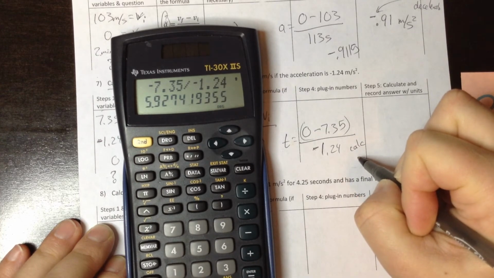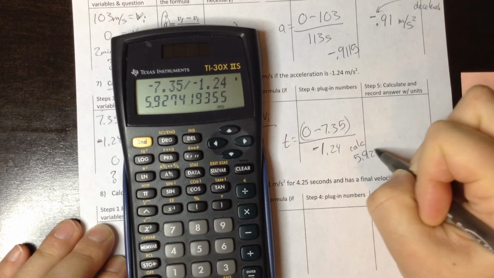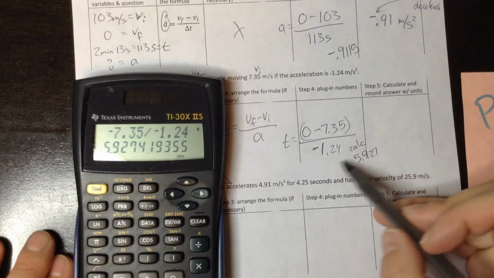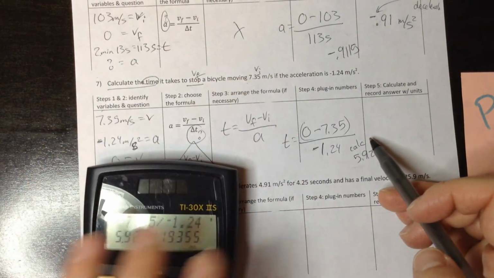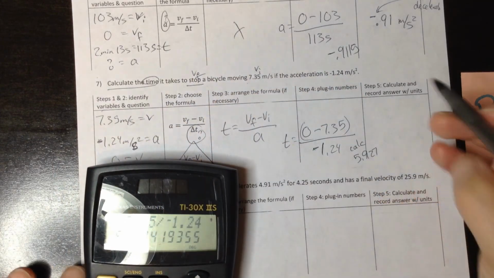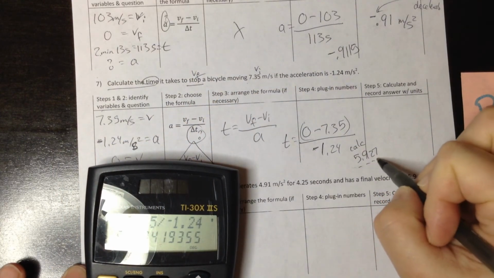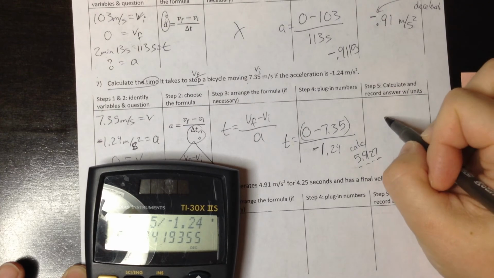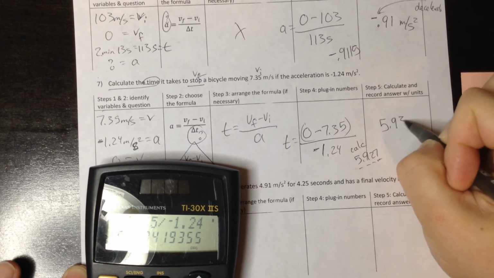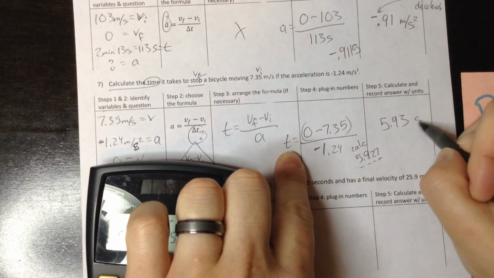Calculator says 5.927. So significant figures, 3 and 3. I need 3 in my answer, so 5, 9, and 2. The 7 will round the 2 up. So 5.93, solving for time, seconds.